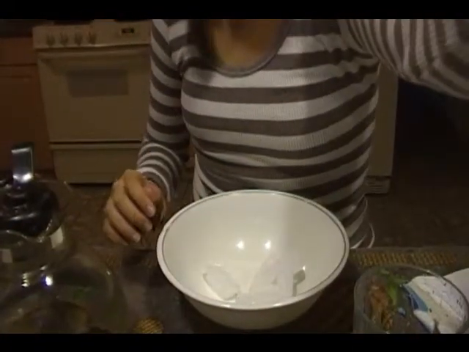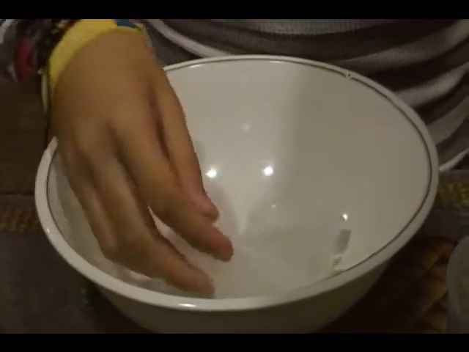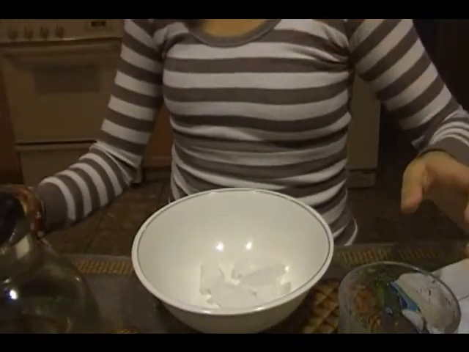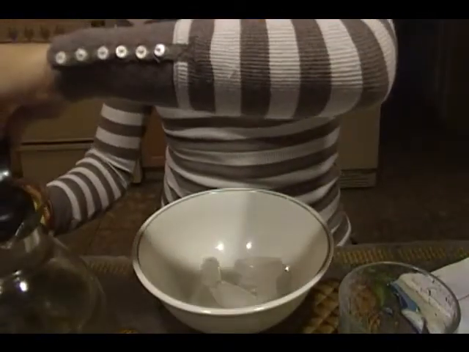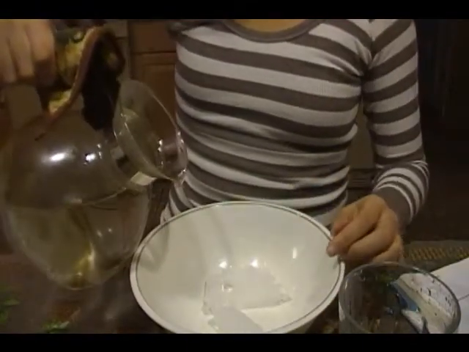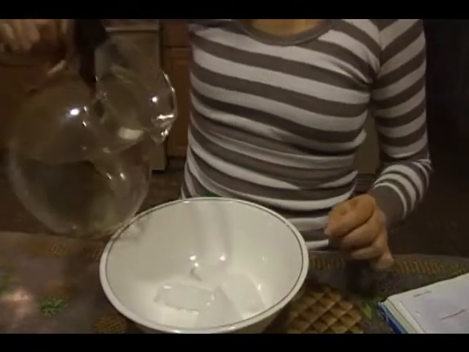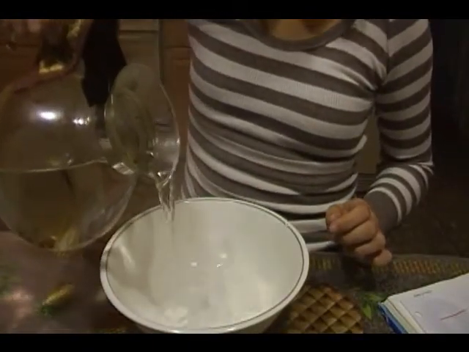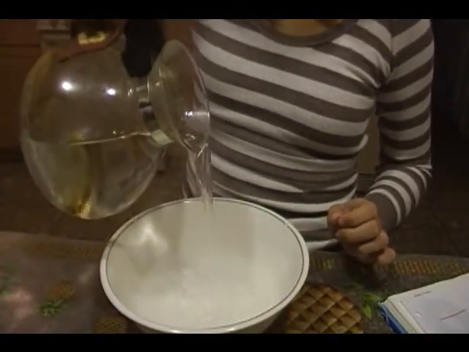So, if you watch here, if you see here, there's ice cubes in a bowl. And once I add the hot water, I'm very careful with, you will notice instantly, see the ice cubes, once I pour the hot water into it, it's starting to melt.